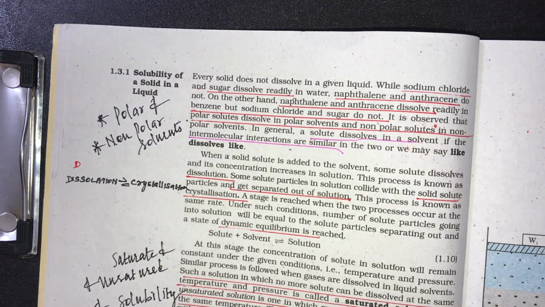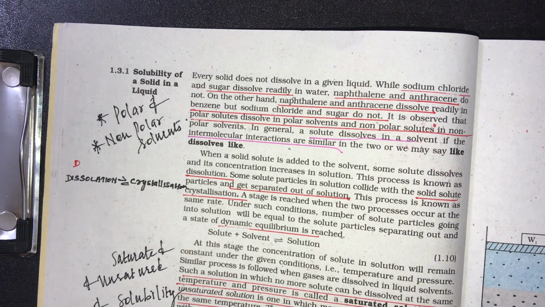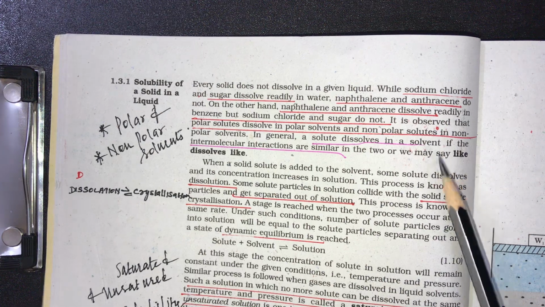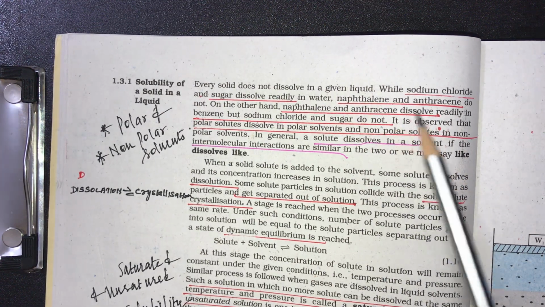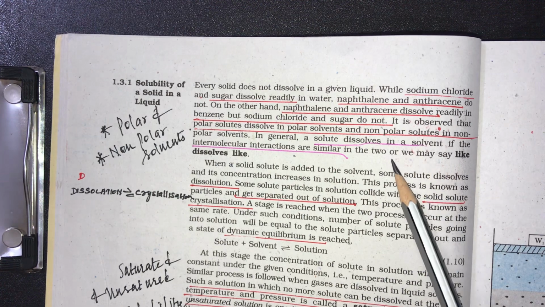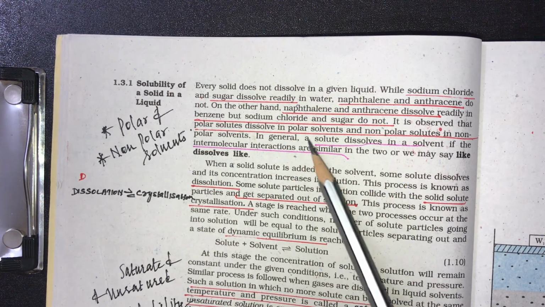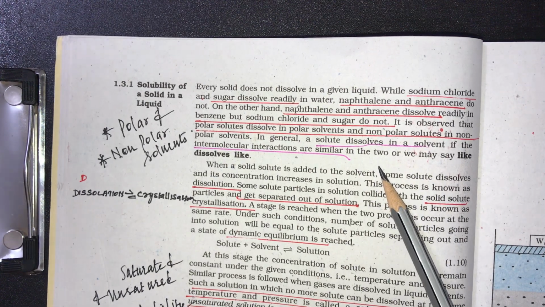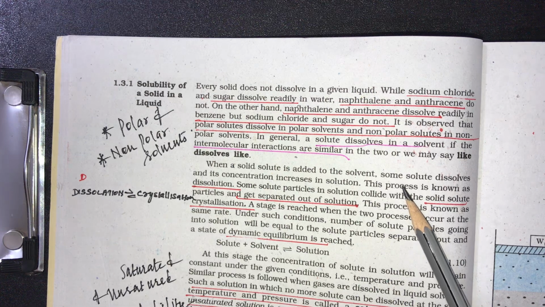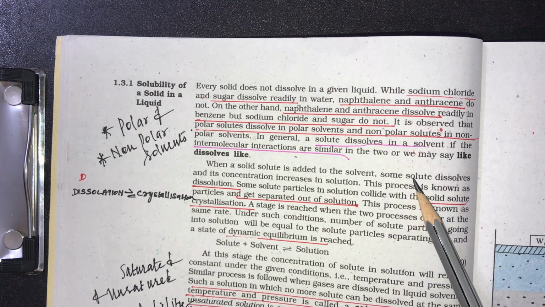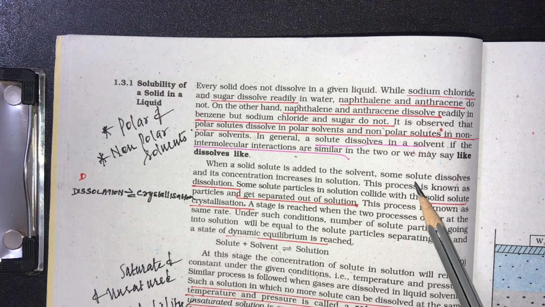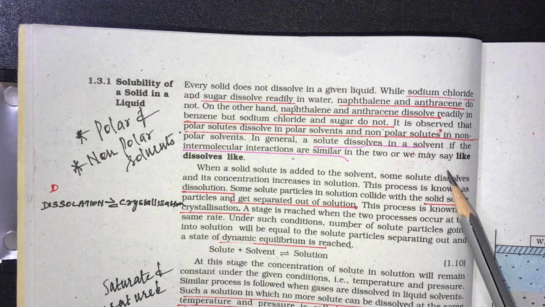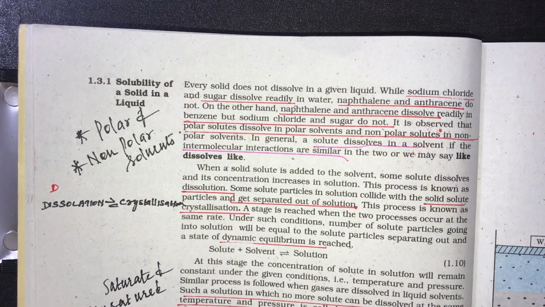Solubility of solid in a liquid, polar and non-polar solvent. Substances like sugar dissolve well in polar solvents like water, but substances like naphthalene and anthracene dissolve readily only in organic or non-polar solvents like benzene and carbon tetrachloride. So, polar solvent and non-polar solvent. Polar solvents dissolve polar substances or polar solutes. Non-polar solutes dissolve readily only in non-polar solvents. Therefore we can say that like dissolves like.